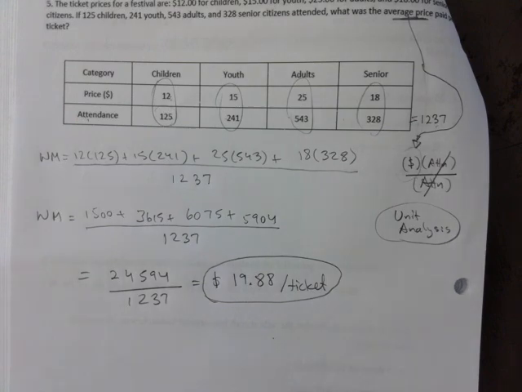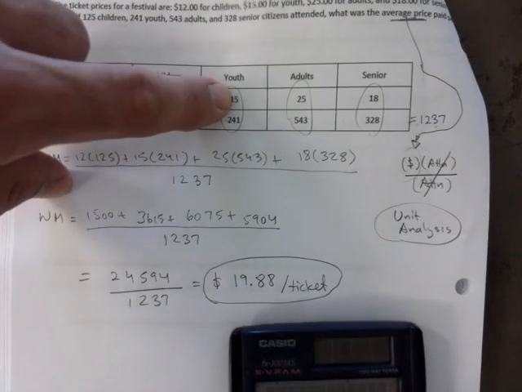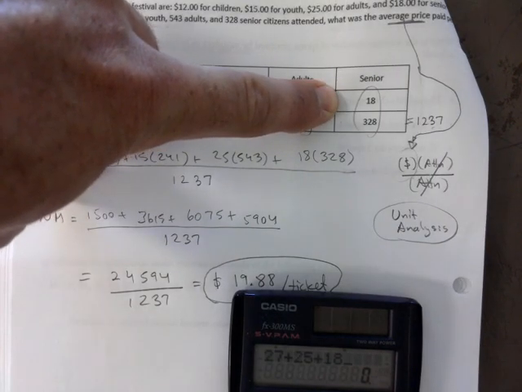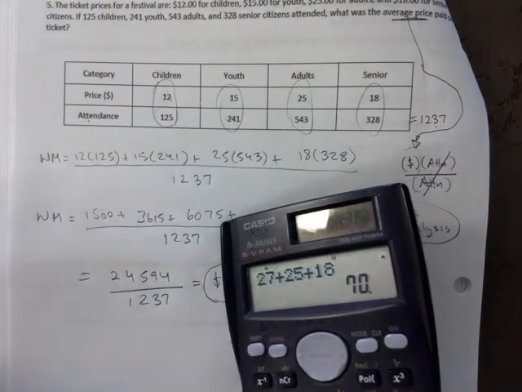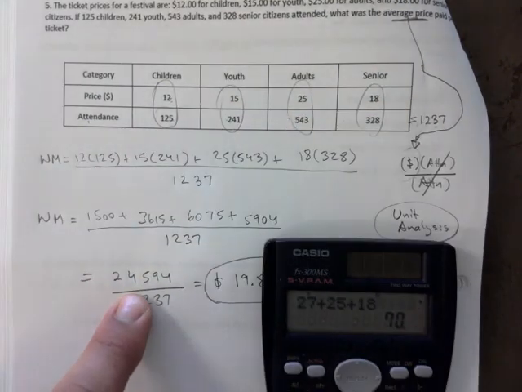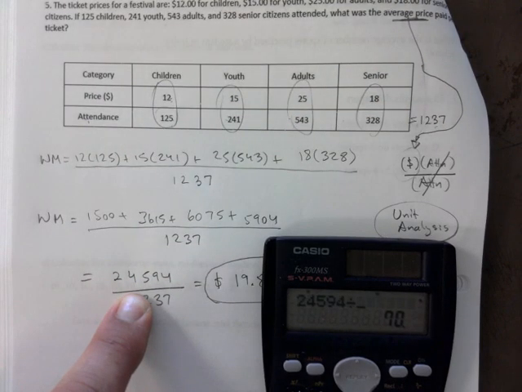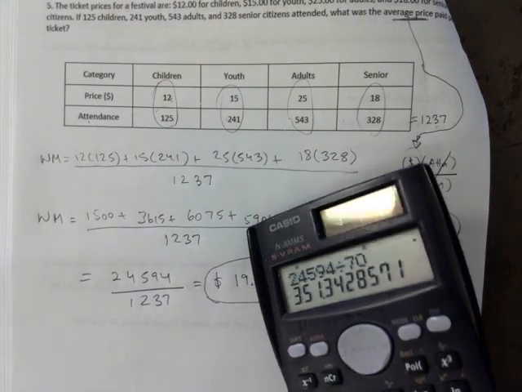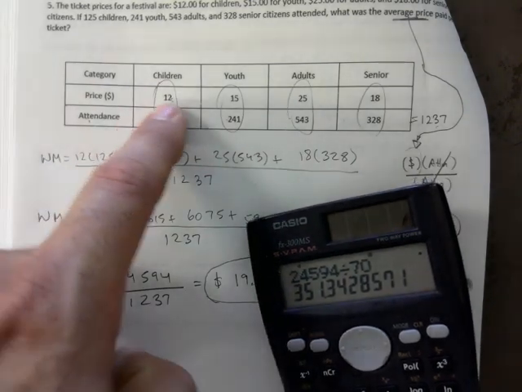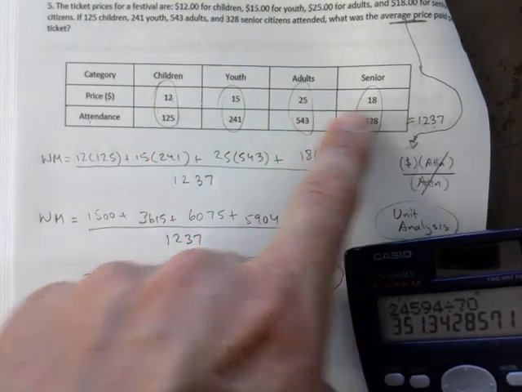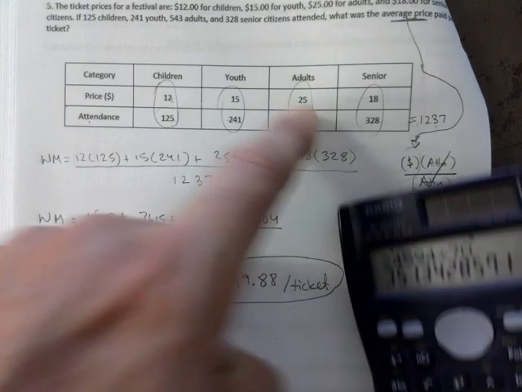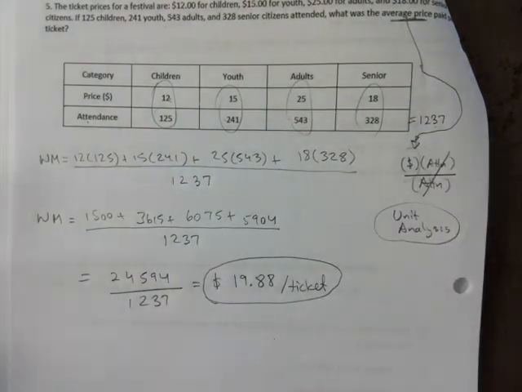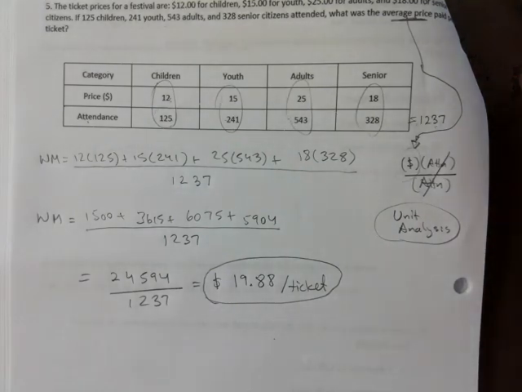Okay, let me just quickly see here. This would be 27 plus 25 plus 18, right? So let's say you added up the top row and you get 70. So now you go 24,594 divided by 70. It would be an average ticket price of 351, which doesn't make sense. Like the highest ticket price is like 25 bucks, right? So the 351 wouldn't have made sense. So that's another way of checking whether or not you're doing things right.